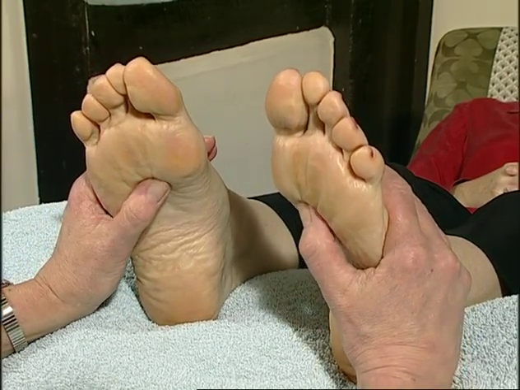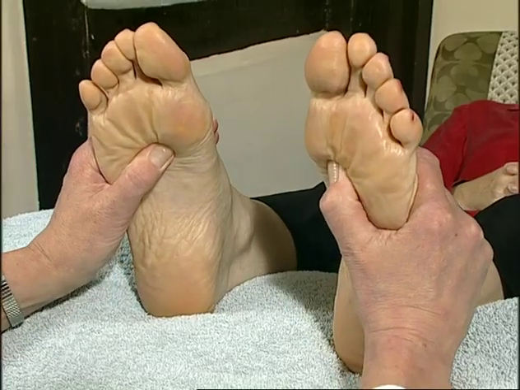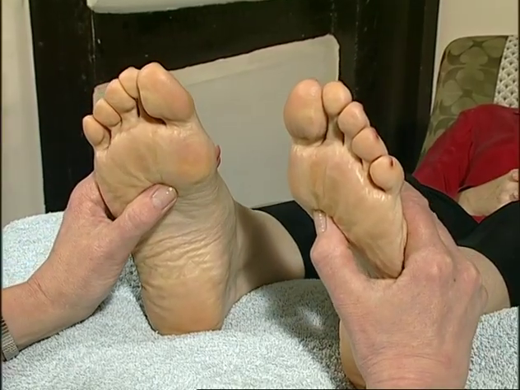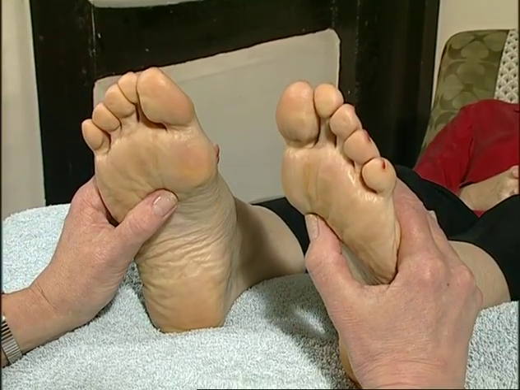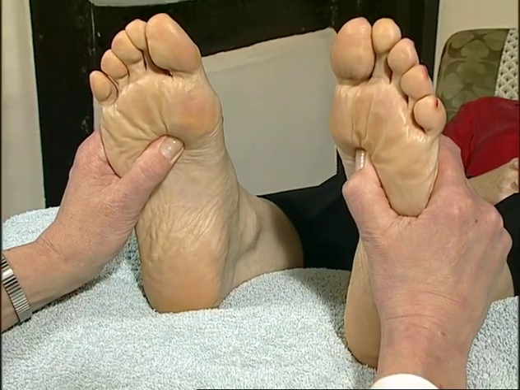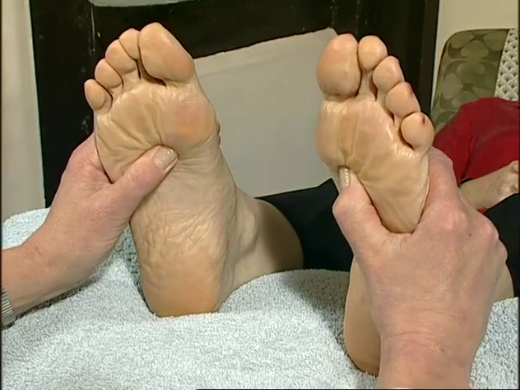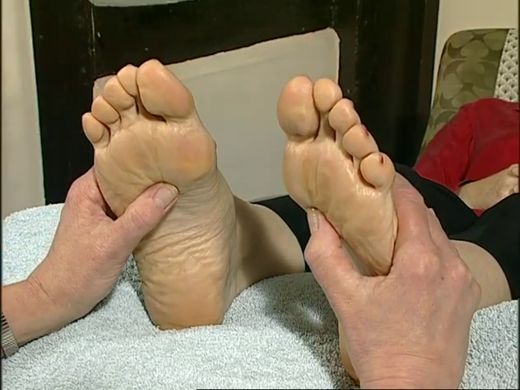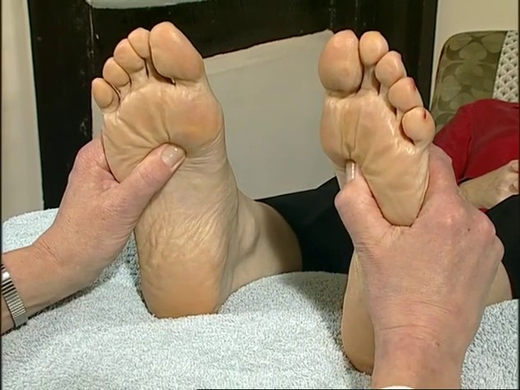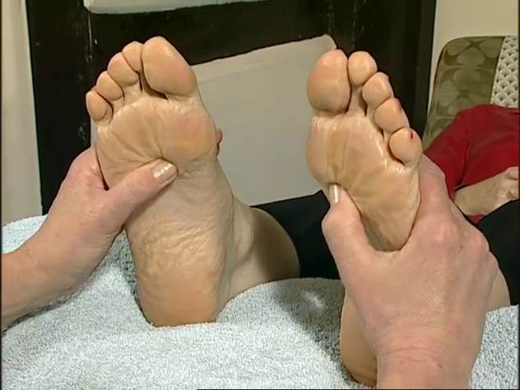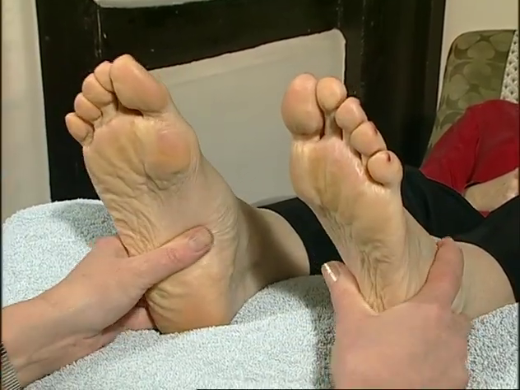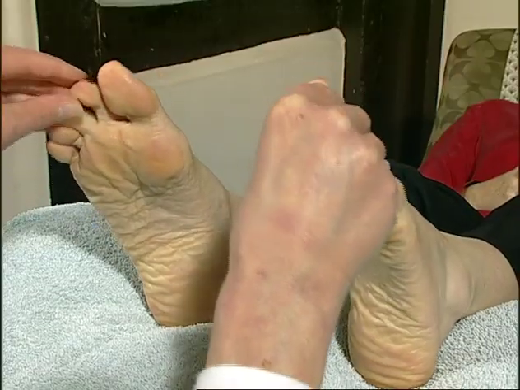So if you'd like to take a deep breath in, ease the feet up towards the person, and then ease the feet out downwards as they breathe out. And then breathe in. Keep your thumbs in contact with the solar plexus reflex, even as you ease the pressure off. And once more. And that is the full treatment.